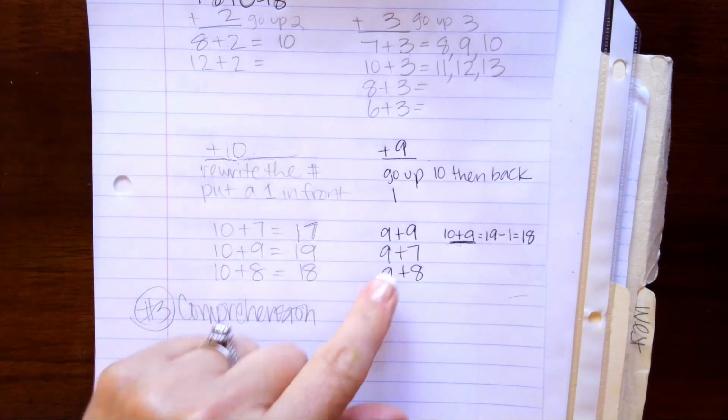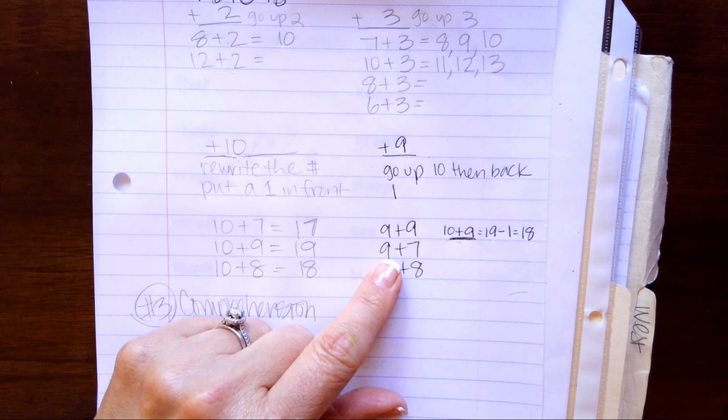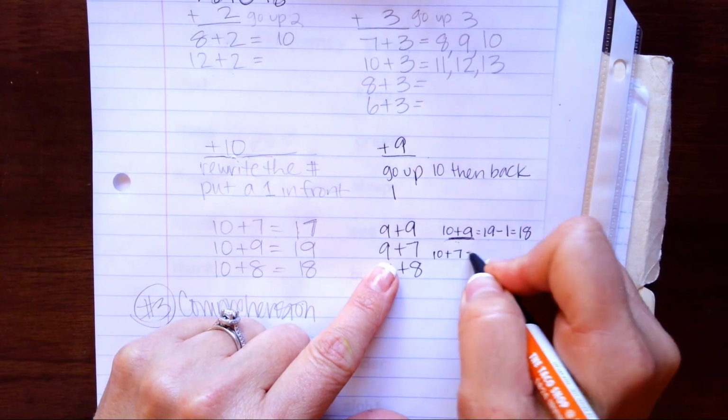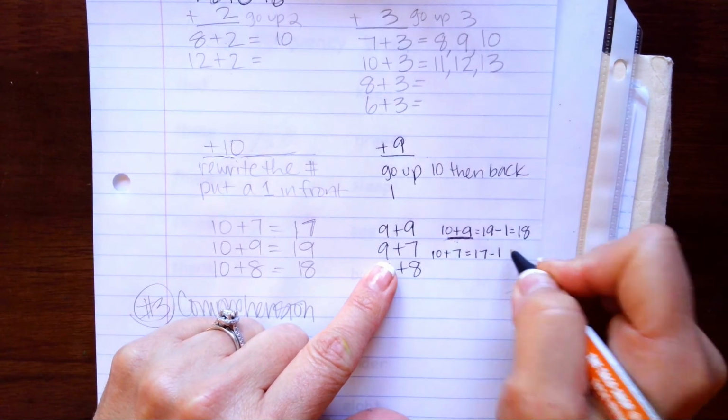And here it is. It is 9 plus 7. So we're going to act like it is 10 plus 7. So we're going to do 10 plus 7 equals 17 minus 1 equals 16.